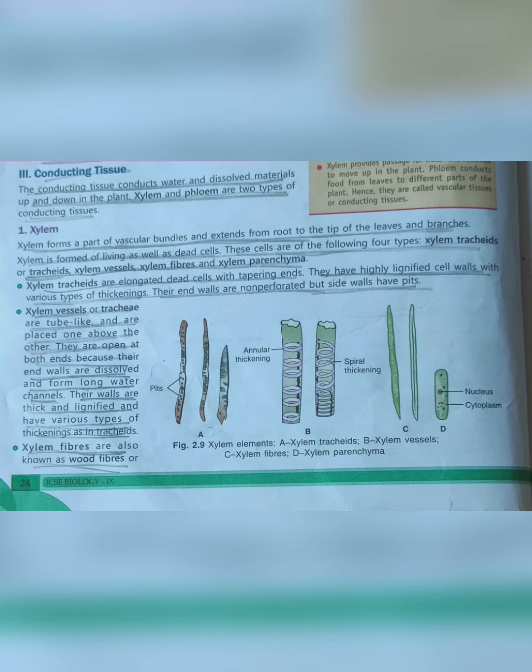Conducting tissue. The conducting tissue conducts water and dissolved materials up and down in the plant. Xylem and phloem are two types of conducting tissues. Xylem. Xylem forms a part of vascular bundles and extends from root to the tip of leaves and branches. Xylem is formed of living as well as dead cells. These cells are of the following four types: xylem tracheids, xylem vessels, xylem fibers and xylem parenchyma.